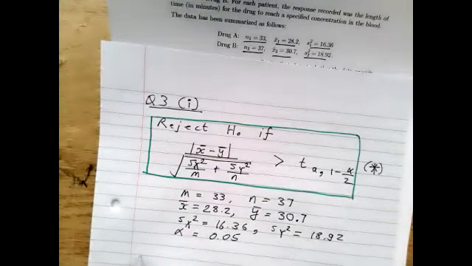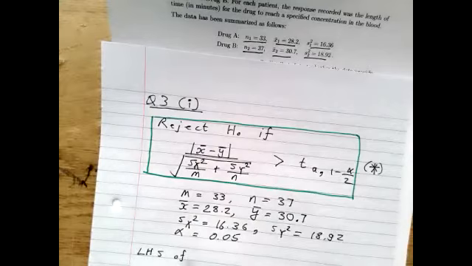So we can now compute the left. So let's start with the left-hand side.